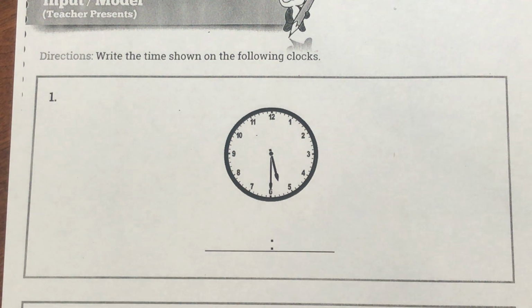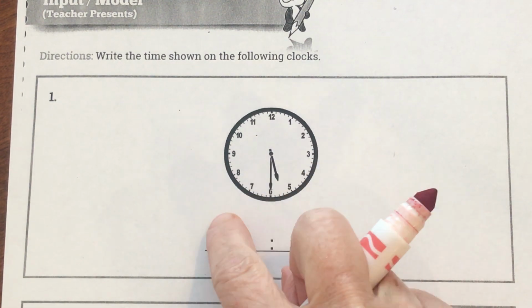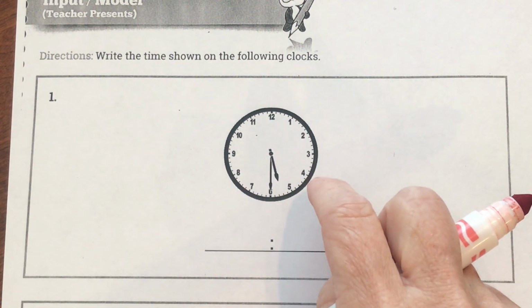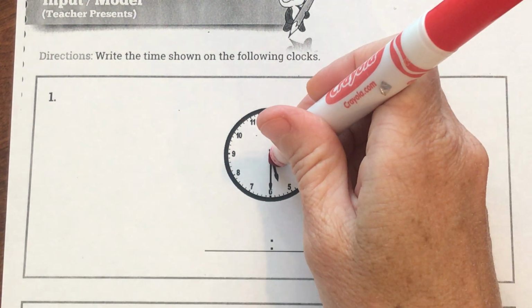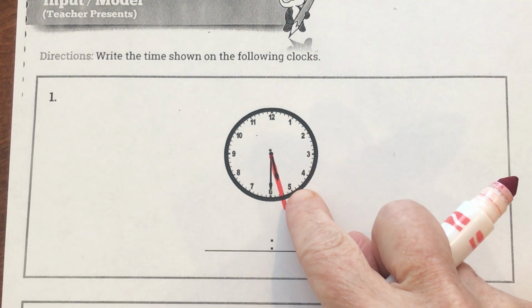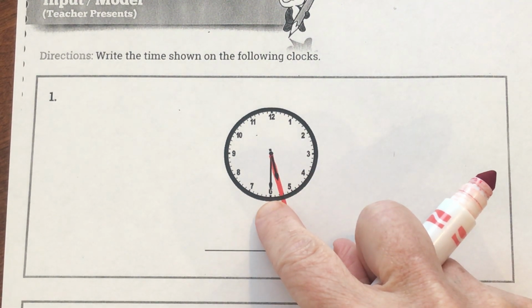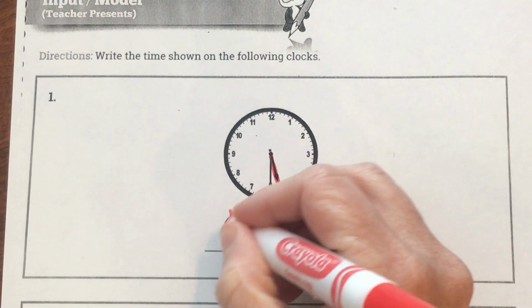My first one is, I see an analog face clock, and I need to figure out which hand is my hour hand. So I know my hour hand's the short one. So this is my hour hand right here. And my hour hand passed the 5, but it didn't make it to the 6 yet, which tells me my hour is going to be 5.